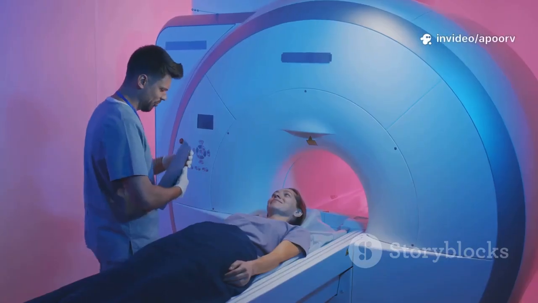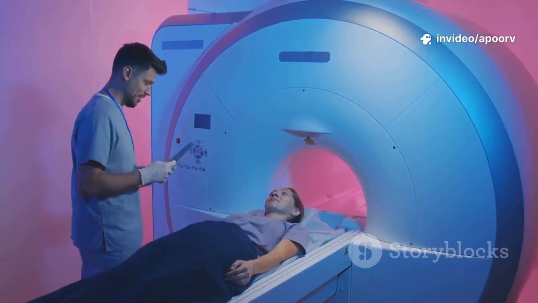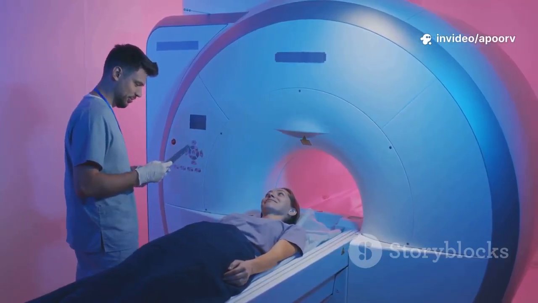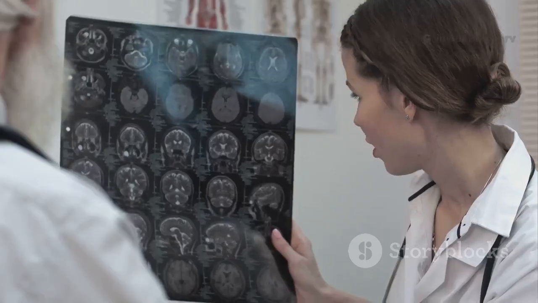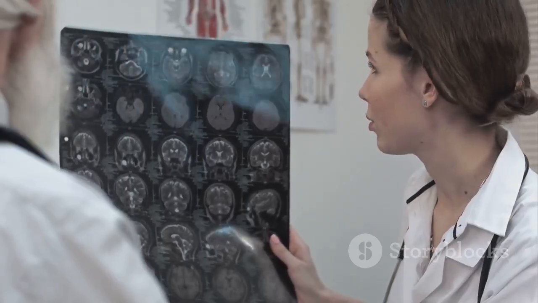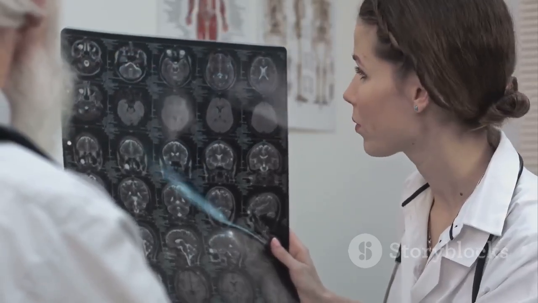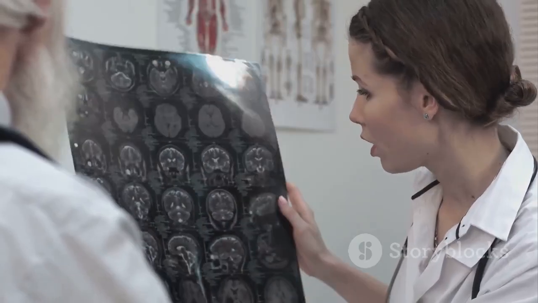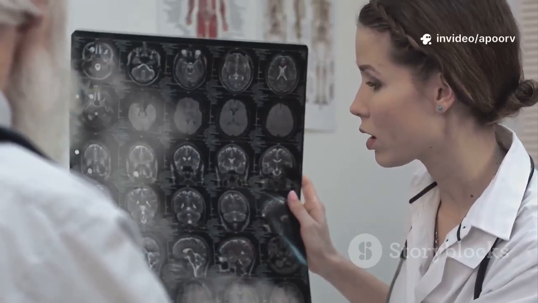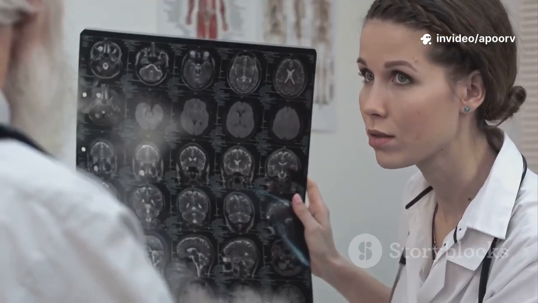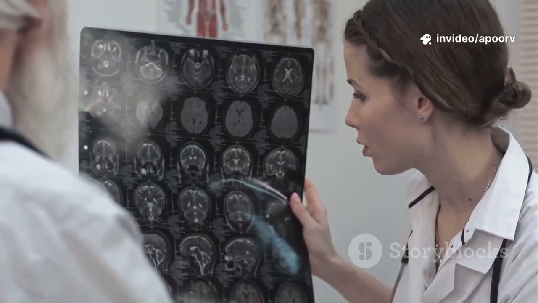A magnetic resonance imaging scan, or MRI, on the other hand, is much better at showing soft tissues. An MRI might be ordered if the doctor suspects a tumor on the auditory nerve, an acoustic neuroma, or wants to look at the brain to rule out other causes of dizziness, such as a stroke or multiple sclerosis.